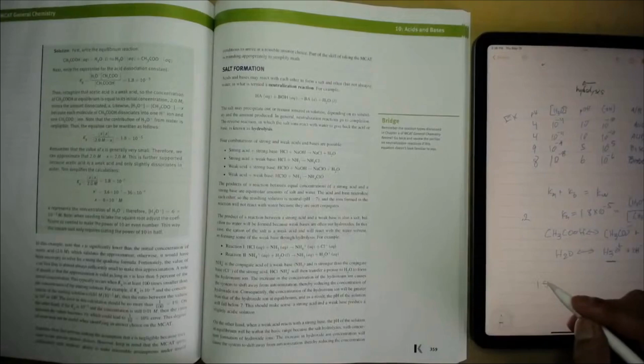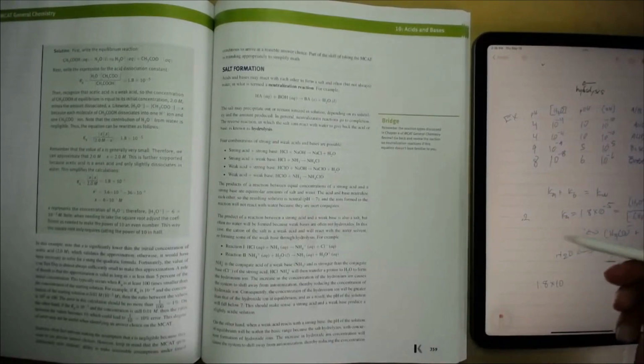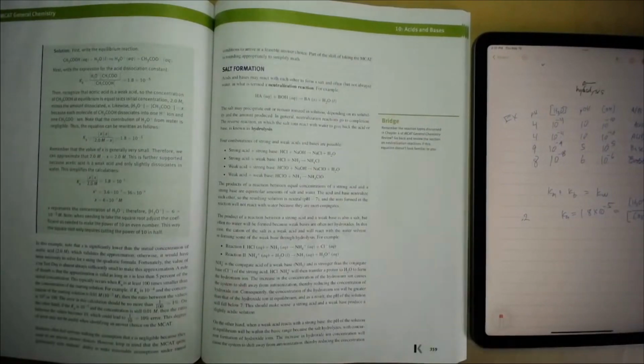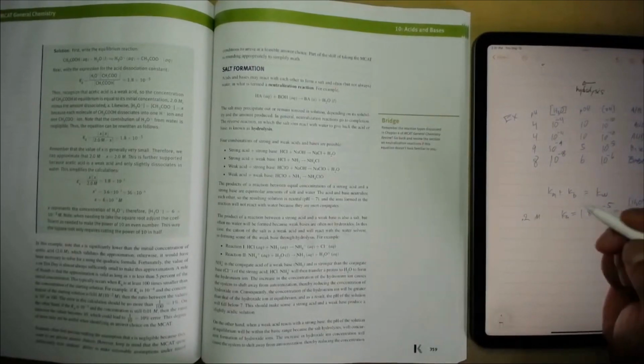So we have 1.8 times 10. So these two numbers are the same.